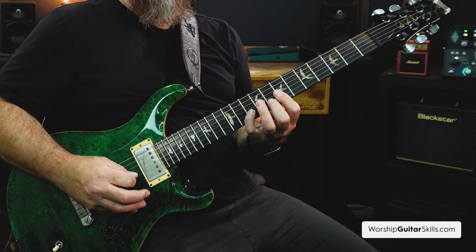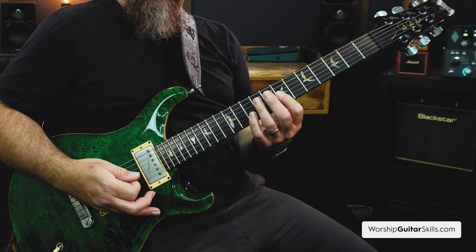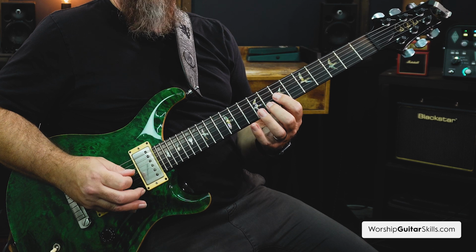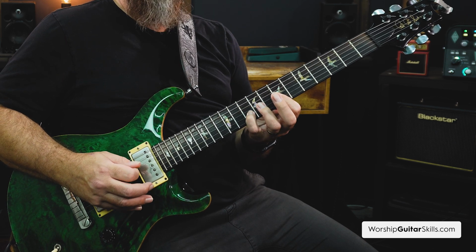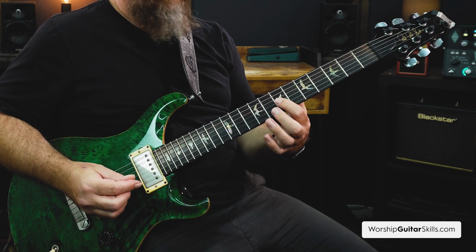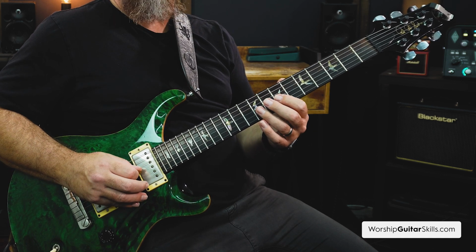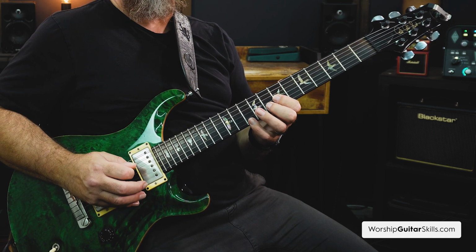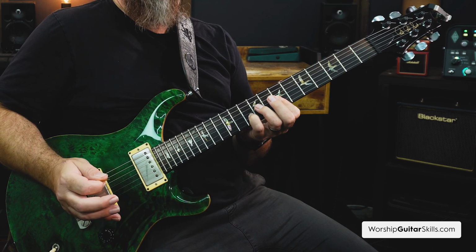Okay, so the part here was this. 1-e-and-a 2-e-and-a 3-e-and-a 4. So that's my rhythm. I've got what's known as a pedal tone, which is my 7th fret here. So 7, 8, 7, 10, 7, 8.